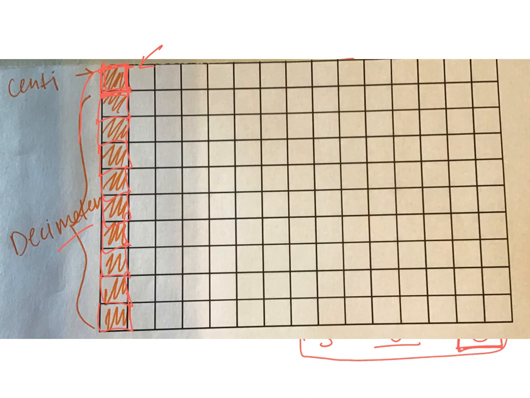Now, a meter would be 10 of these decimeters. So if we look at the king Hector died unusually drinking chocolate milk, here would be our centimeter right there. And decimeter would be 10 of those. So that would be 10 decimeters. Hopefully that makes sense. And then the next one is the unit.